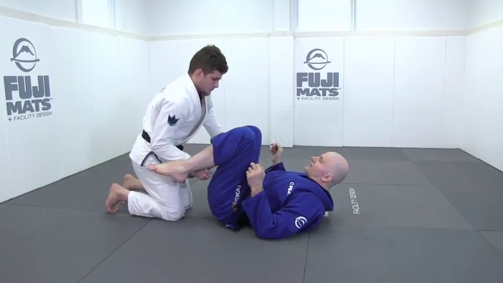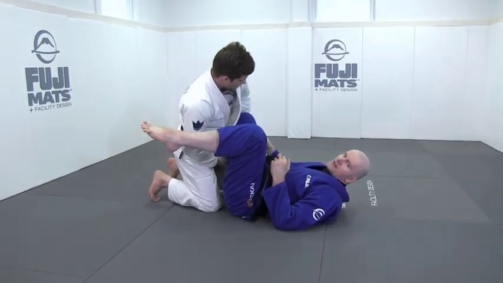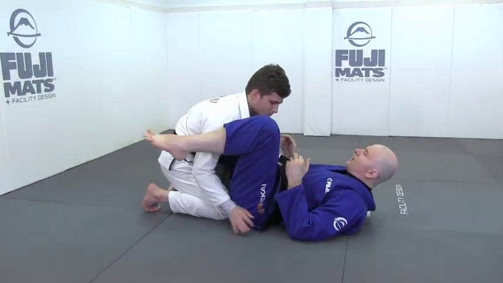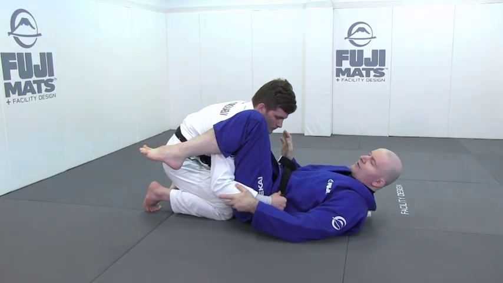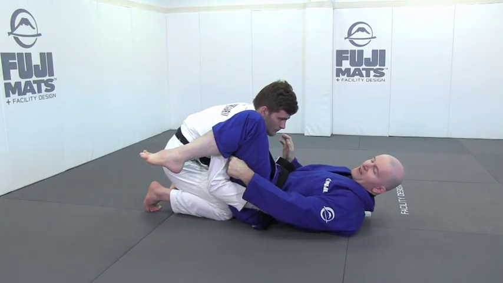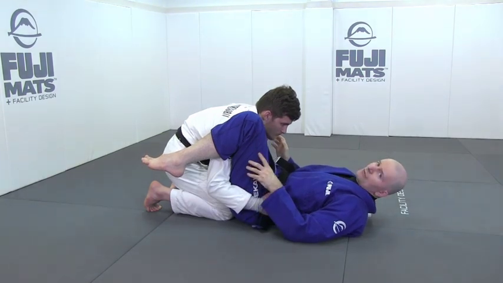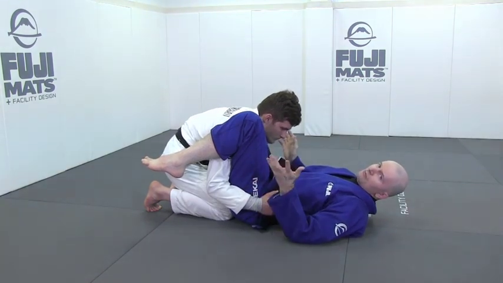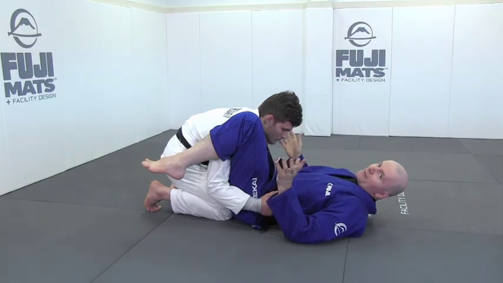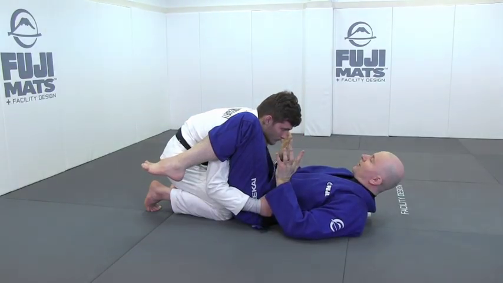From a situation where Mateus does a good job of controlling my leg and stuffing my foot between his legs, from here he gets a hold of my belt. It's no secret what's coming next. He's under one of my legs, he's over the other, and he has the grips required for the over-under position. So at this point, the cat's out of the bag. We know now what's coming next. It's going to be the over-under guard pass.